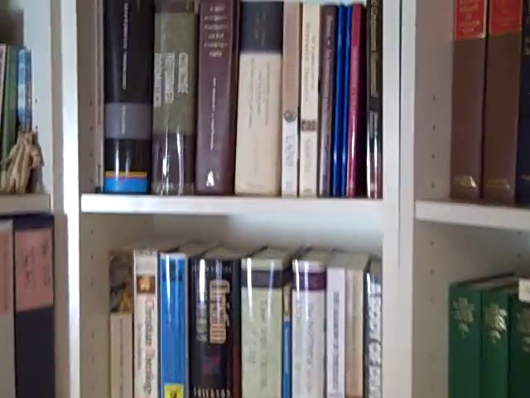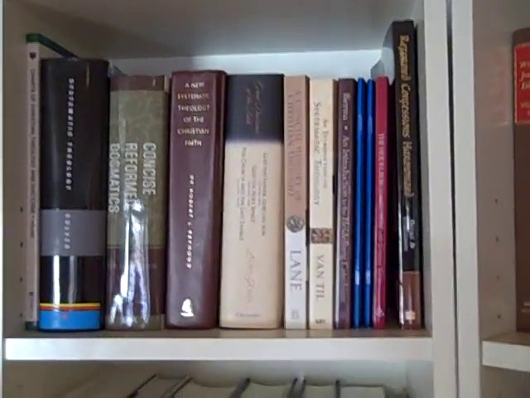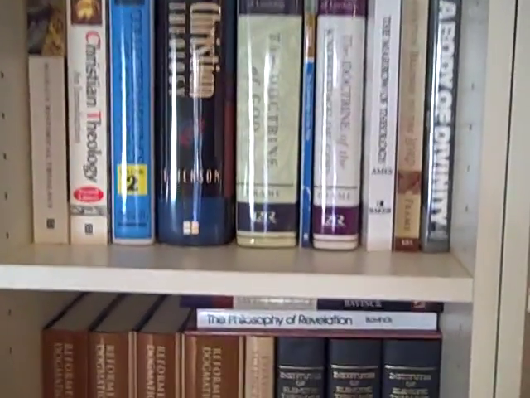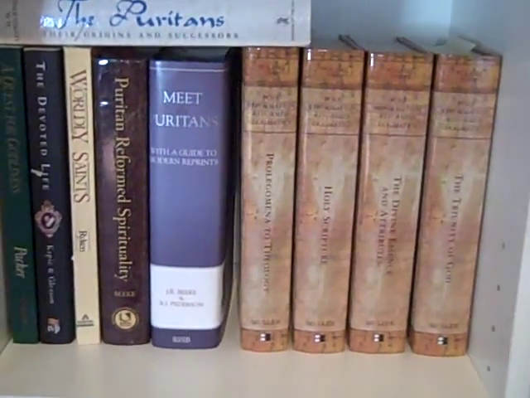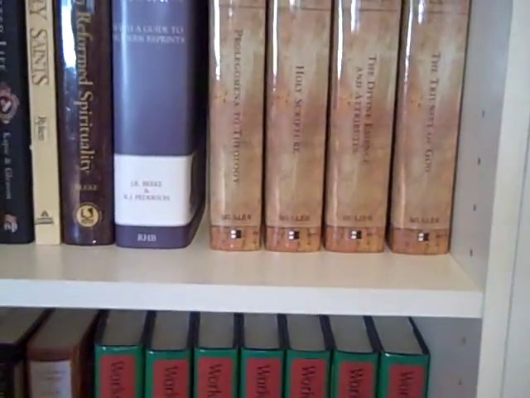Then in the corner, I try and keep all of my systematic theology together, at least the one-volume systematic theologies, and those run all the way from pretty much floor to ceiling. Bavinck, Turretin shelf. And then I get into books about the Puritans. So those are a shelf devoted to books about the Puritans and Reformers.